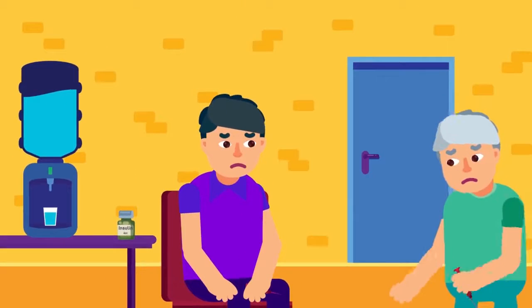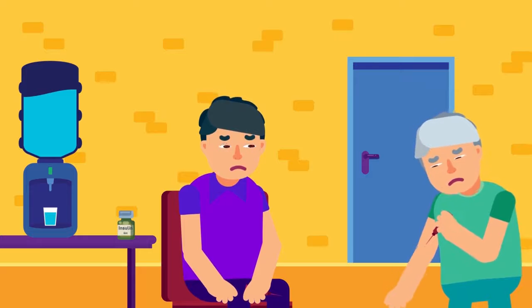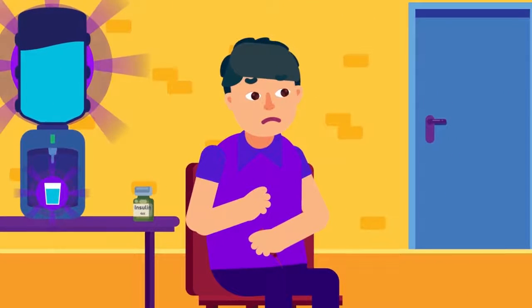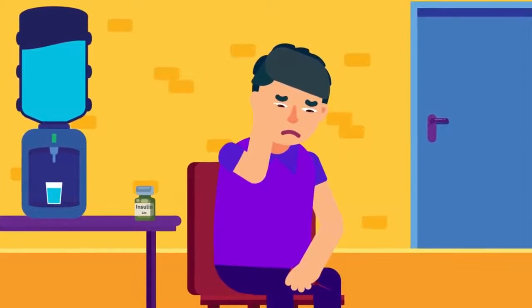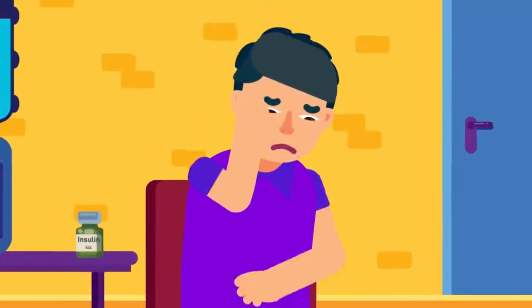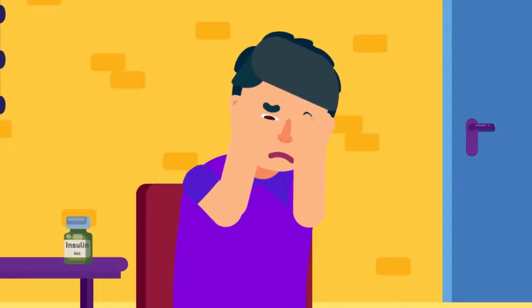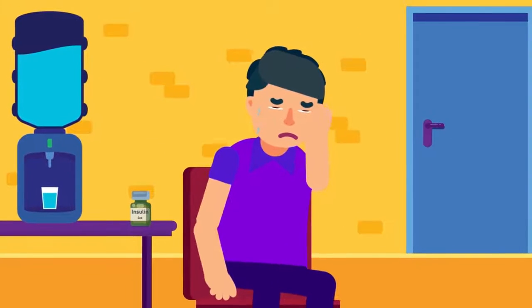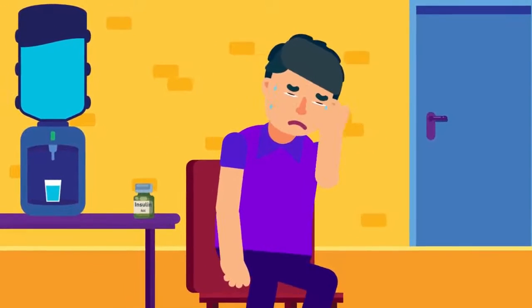Most people are diagnosed as a child or young adult, as if it is inherited. Its symptoms include frequent urination, thirst, fatigue, insulin shock, and diabetic coma. Insulin shock can be described as a feeling of dizziness, sweating, and paleness. Diabetic coma can be described as partial or complete loss of consciousness.